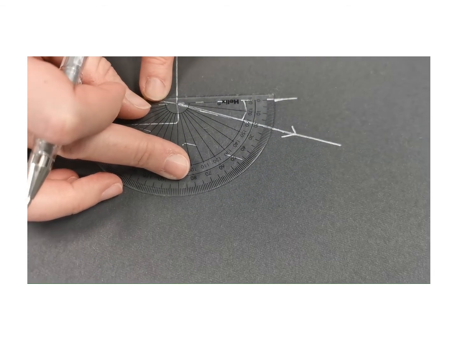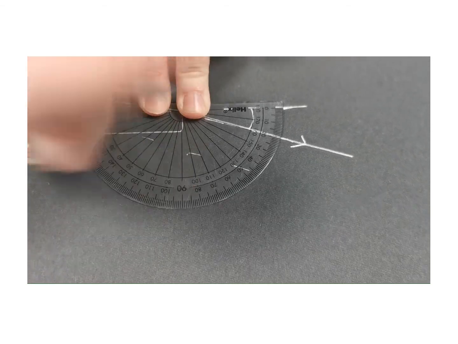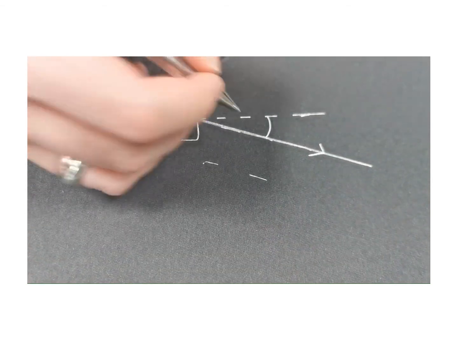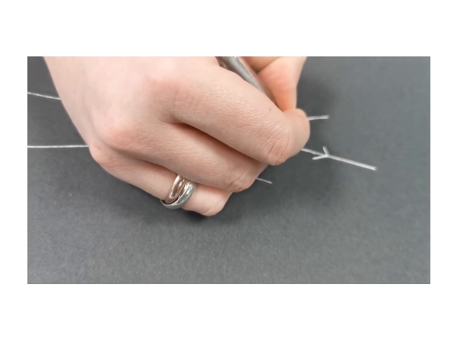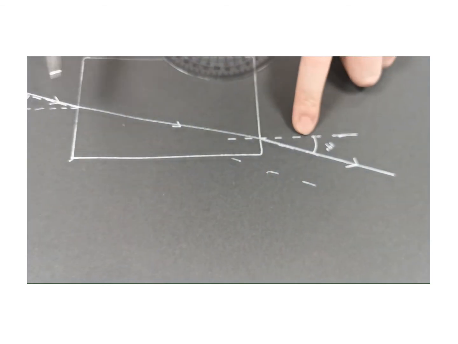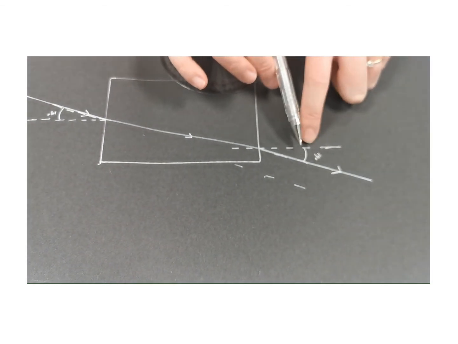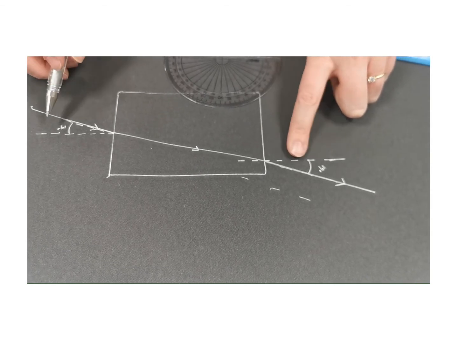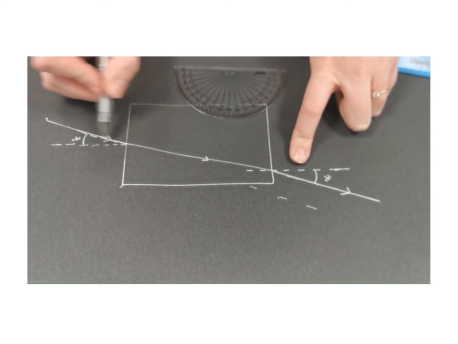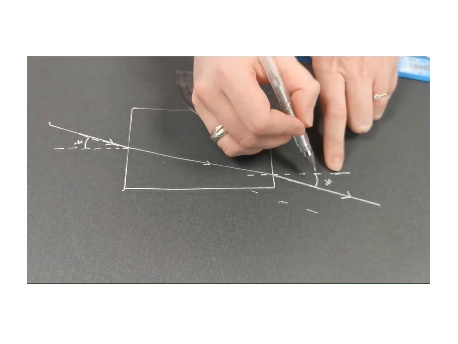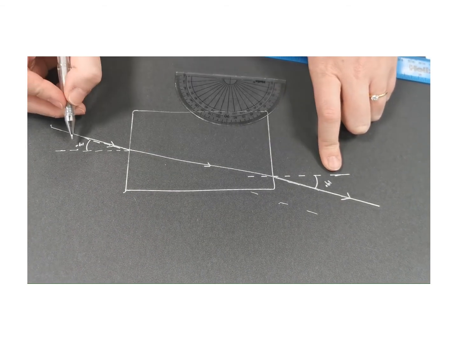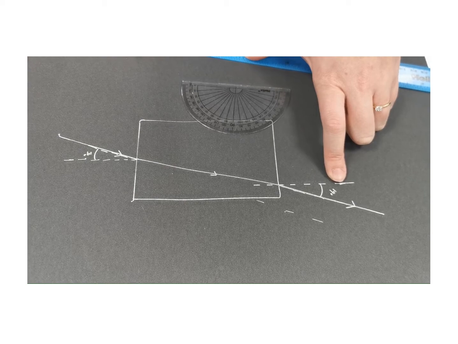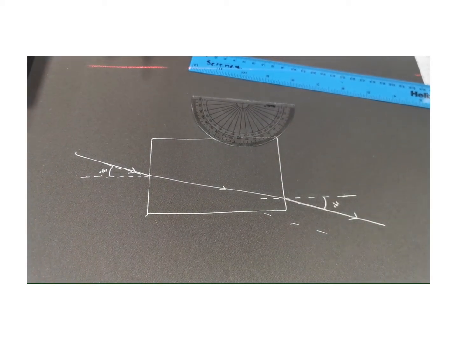And we are pretty much there. That is about 19 or 20. Let's call it 19 because the angle of refraction will always be the same as the angle of incidence. Remember, you measure between your normal and your ray, and we've measured between the normal and the ray, and we found that it is the same here and the same here. And that is refraction.